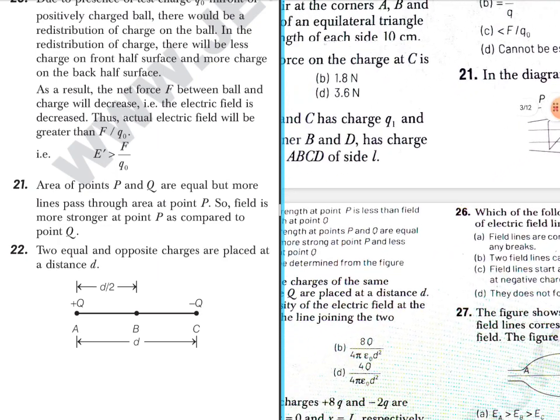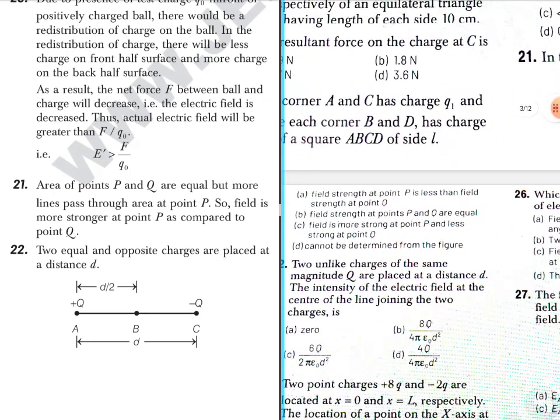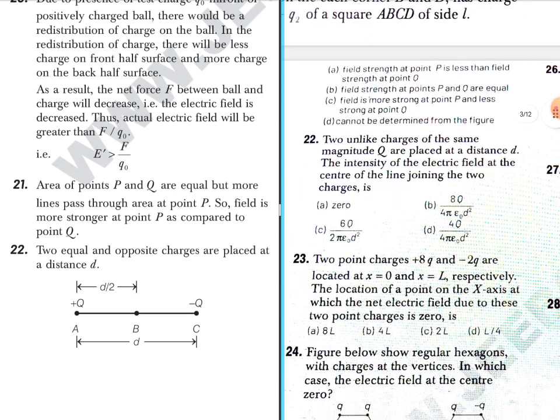And so 21st question, which is this: point P is stronger? Field lines at P, the field is more at P, more strong at P and less at Q. So then can we say C is the right answer? So let's go to 22nd question.